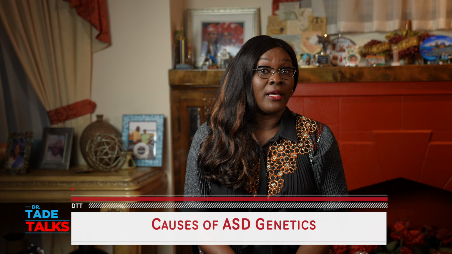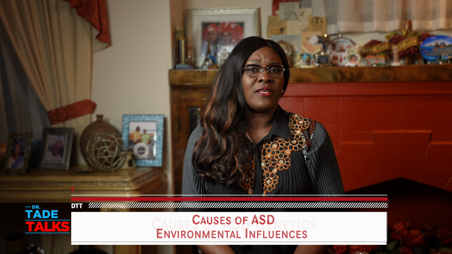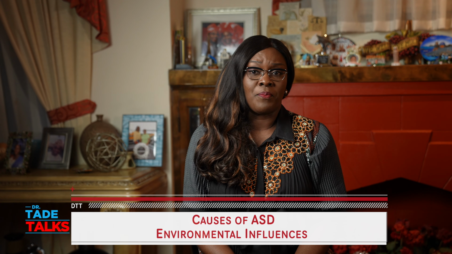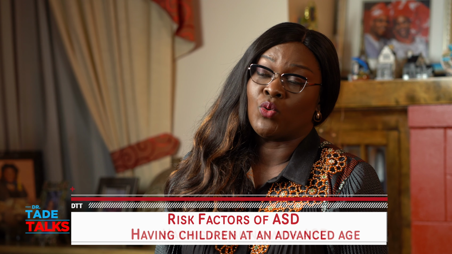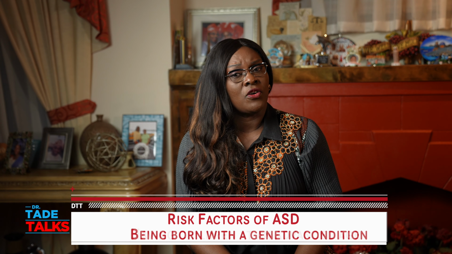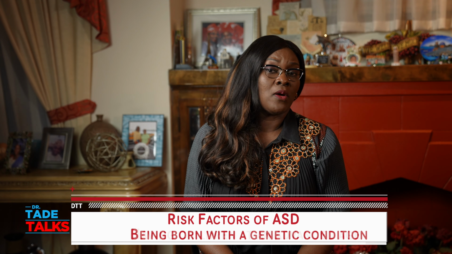So what causes autism? While scientists do not know the exact cause of autism, research suggests that genes play a role in ASD. And this, combined with environmental influences, can affect the development of a child. Even though it is still a mystery why some people develop autism and others don't, some of the risk factors include having a sibling with autism, having parents who are advanced in age, having certain genetic conditions. For example, people with conditions such as Down syndrome, Fragile X syndrome, and Rett syndrome are more likely than others to have autism. Also, being born with very low birth weight may make a child prone to autism.